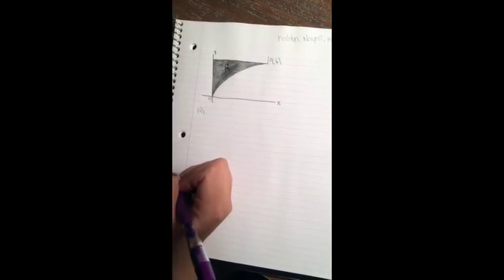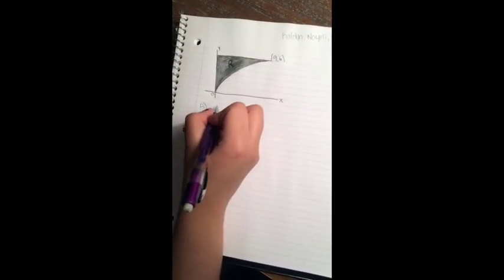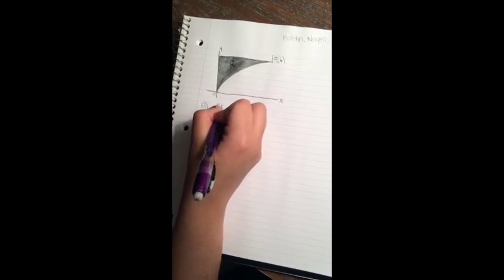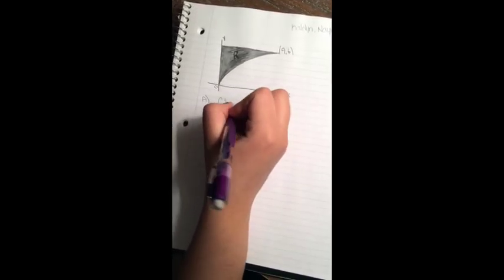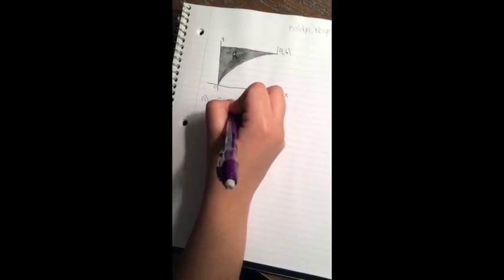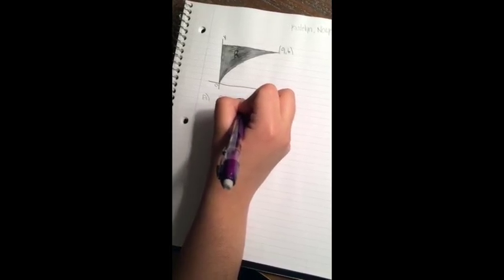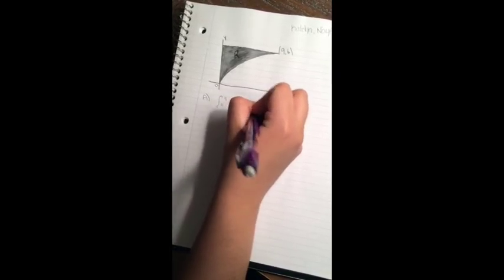In order to find the area of R, we're going to take the integral going from 0 to 9 of the top function minus the bottom function.